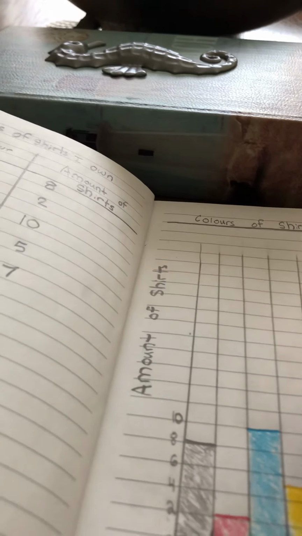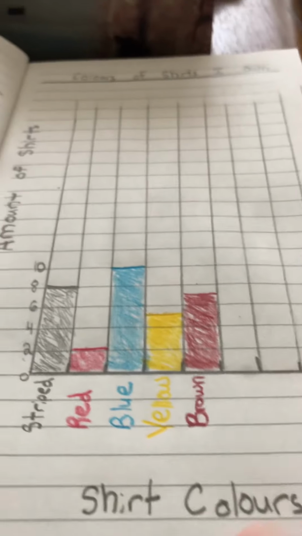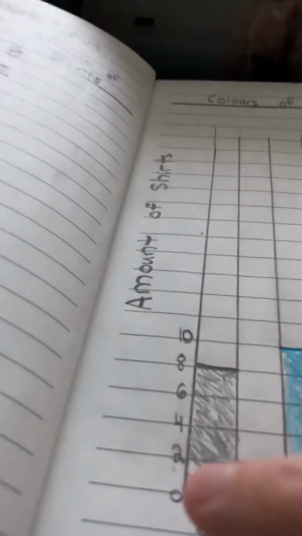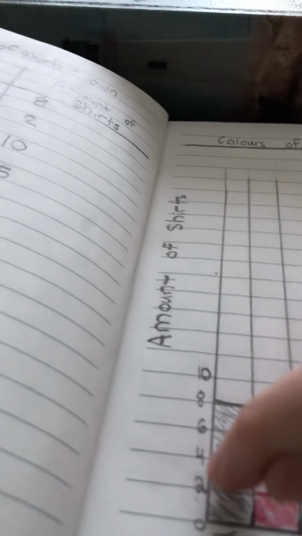So now I have a completed bar graph showing the colors of shirts I own. Now, the easy thing to remember when you're labeling it is it's the exact same labels as you've used in your T-chart. So my shirt color goes on my x-axis, the bottom. My amount of shirts goes on my y-axis. I make a scale going up by more than 1. So here I went up by 2. So I start at 0. 0 is in the bottom corner. I write my numbers on the lines as I go up. And then I start shading in where they fall.